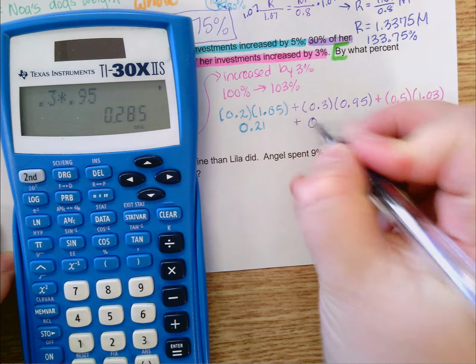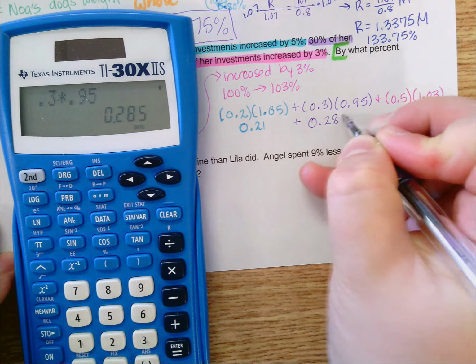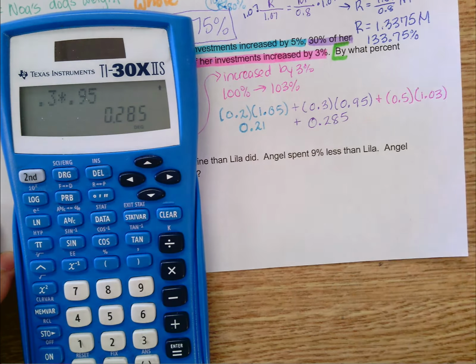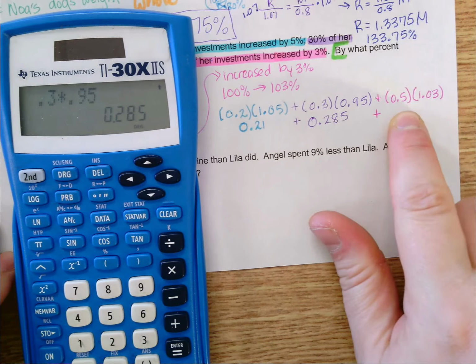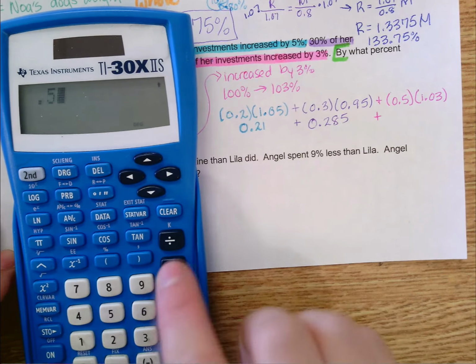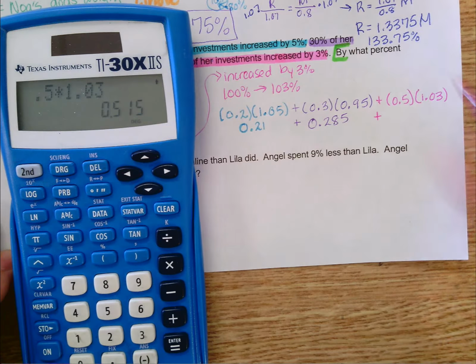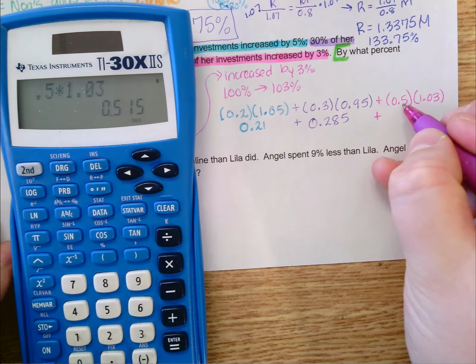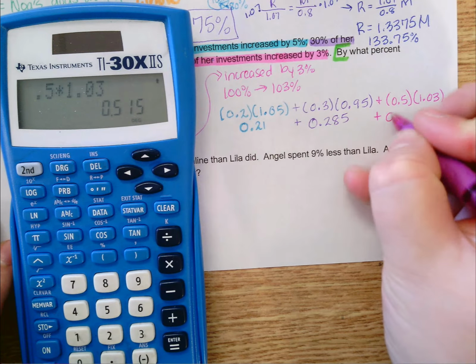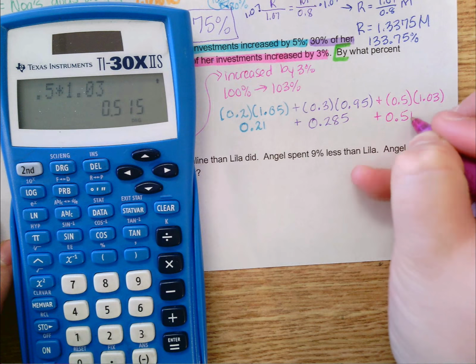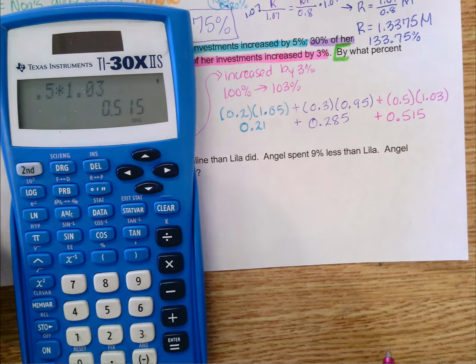Now it's only 28.5% of what I invested overall. The last part of what I invested was half of my investment, and that increased by 3%. So it was 50% of what I originally invested. Now it's 51.5% of what I originally invested.